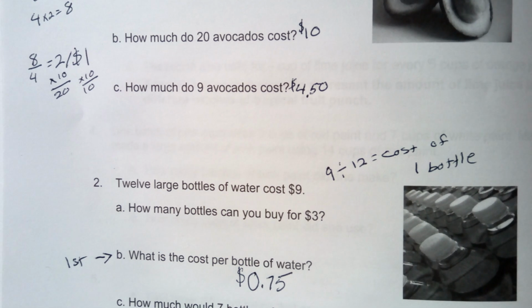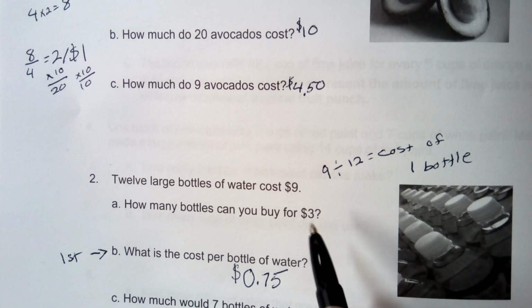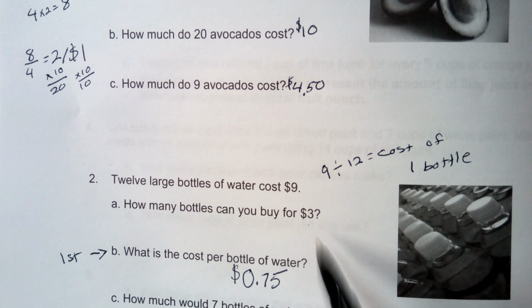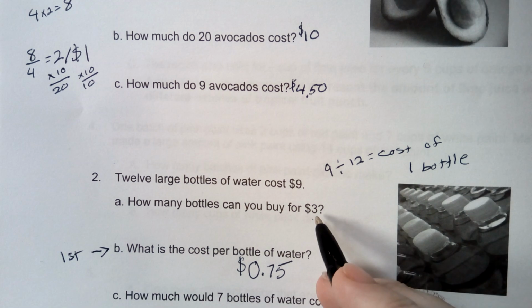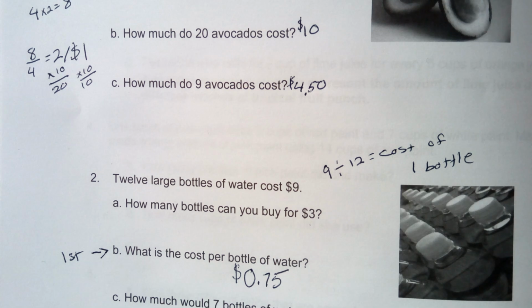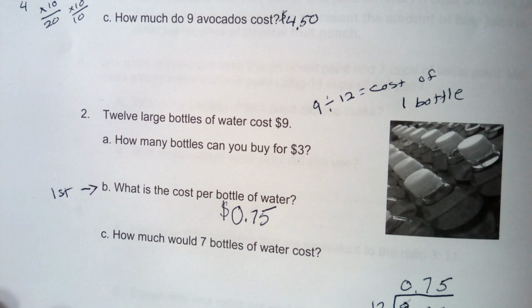And so now that we know that it's 75 cents for 1 bottle, now we can answer these 2 questions. Sorry, I did the long division off the screen.